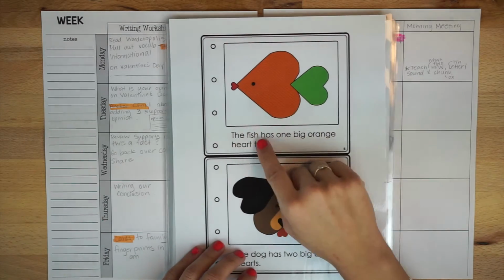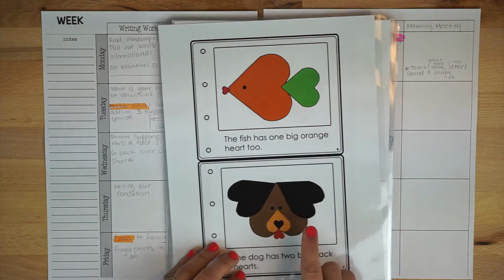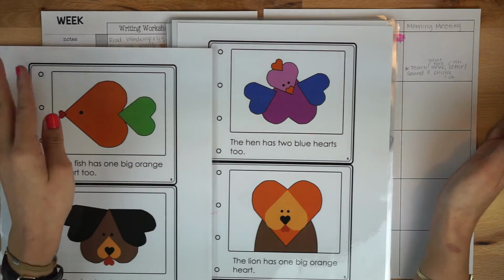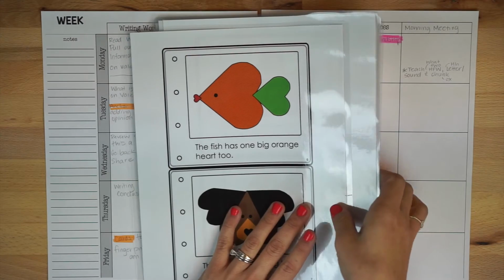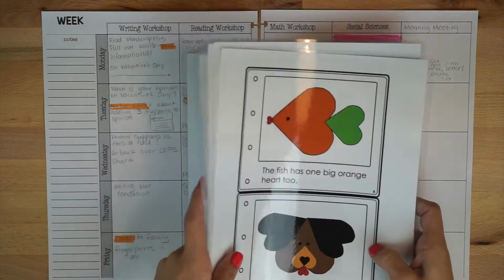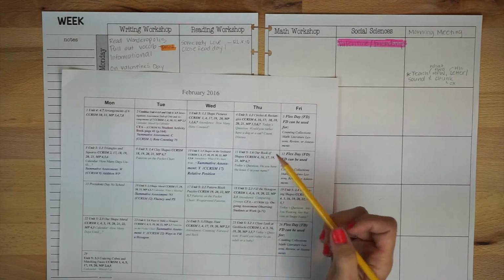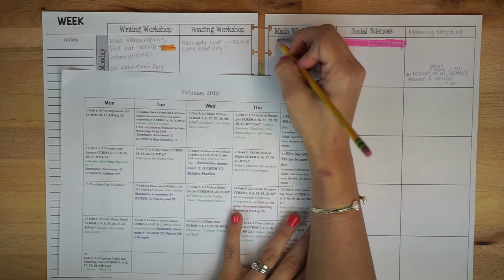So this one says the fish has one big orange heart too. But they're making the shape of the animals out of hearts. Okay, are you thinking what I'm thinking? It's Valentine's Day, it's hearts. How perfect would that be? So what I think I'm going to do is, I'm gonna read Shape Zoo here.